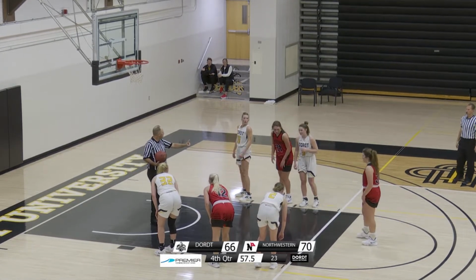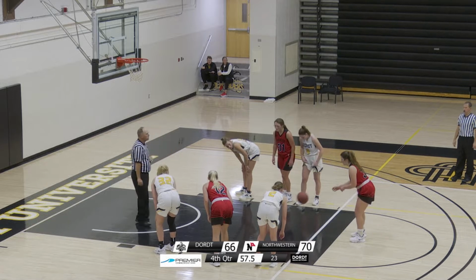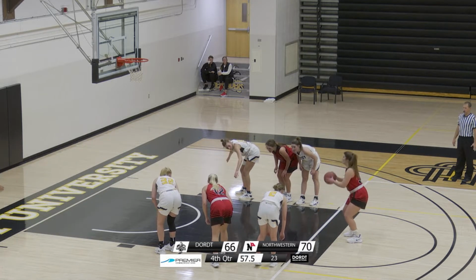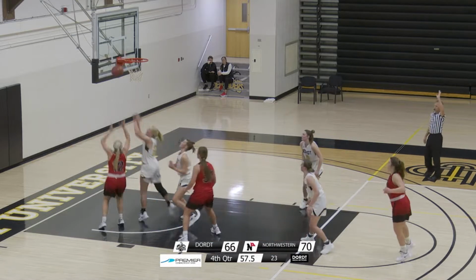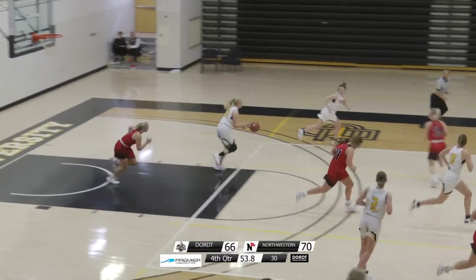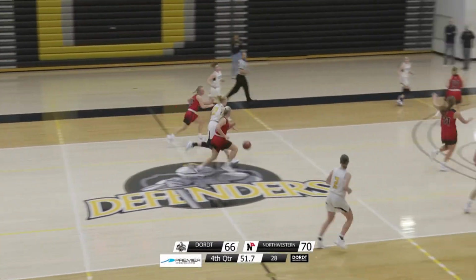She was 2 of 2 her last time at the free throw line. And now Naig looking to hit another one. Naig for 2, off the rim, but a rebound for the defenders, and it's blocked. A huge block right there from Veldkamp.